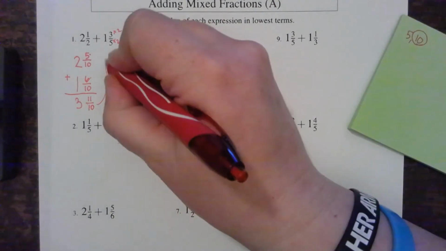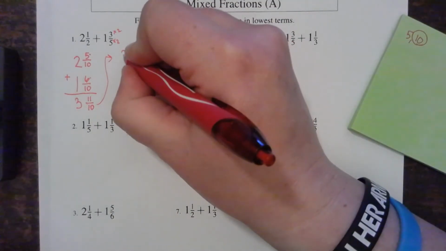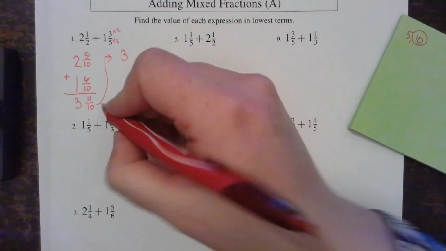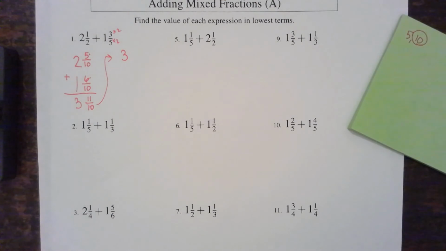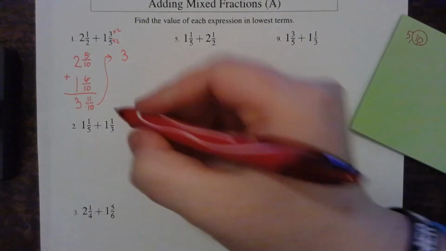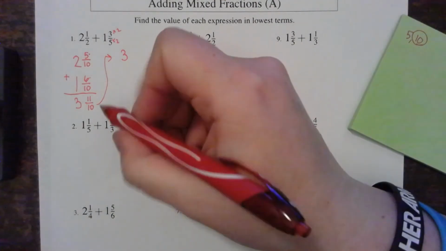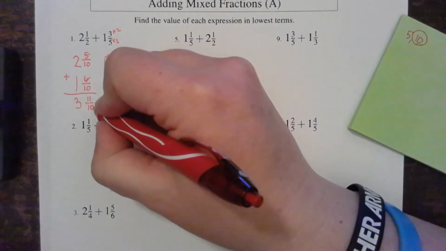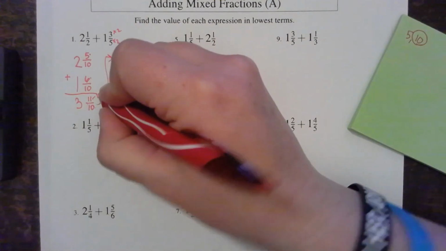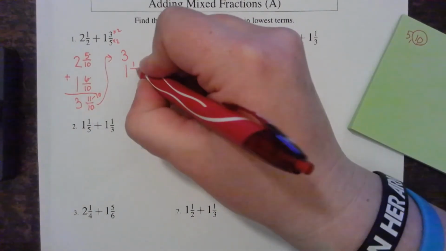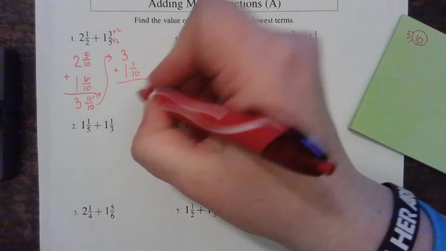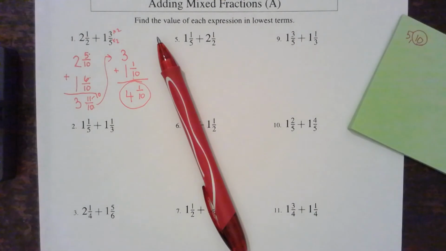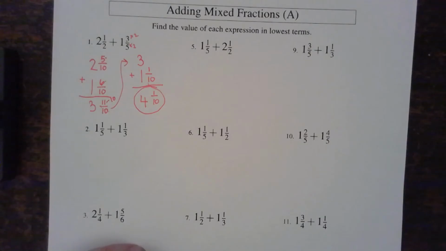So what I'm going to do is take this number and put my whole number up here, which is 3. Now I'm going to change my improper fraction into a mixed number. So how many times will 10 go into 11? 1 time. 1 times 10 is 10. 11 minus 10 is 1/10. Add this, you get 4 and 1/10. So 4 and 1/10 is your answer.